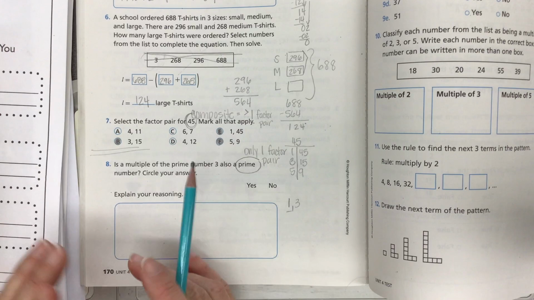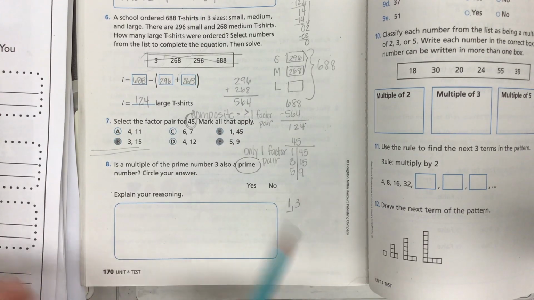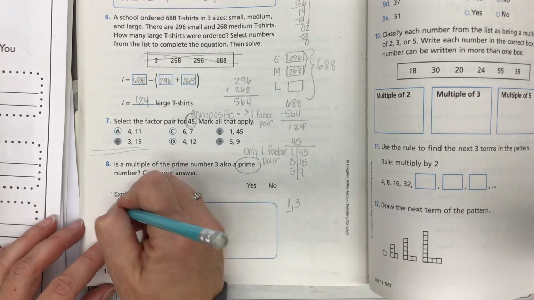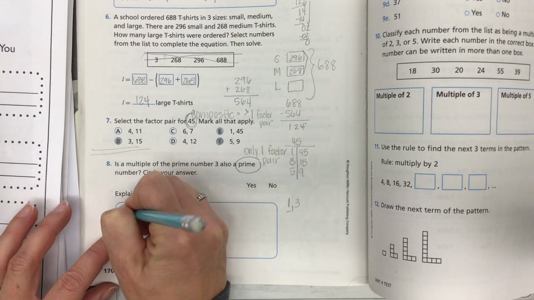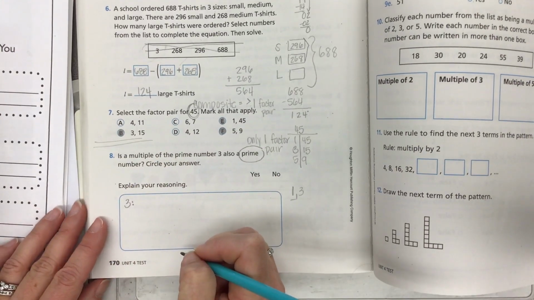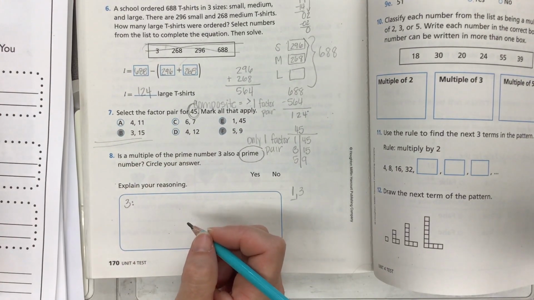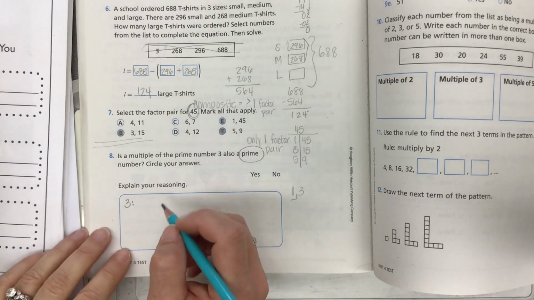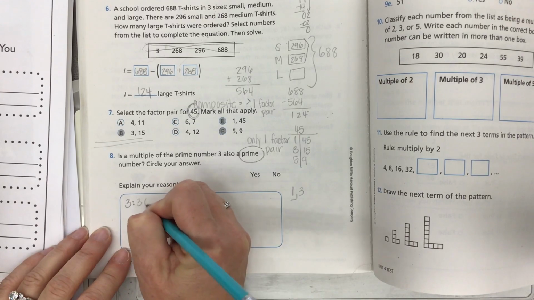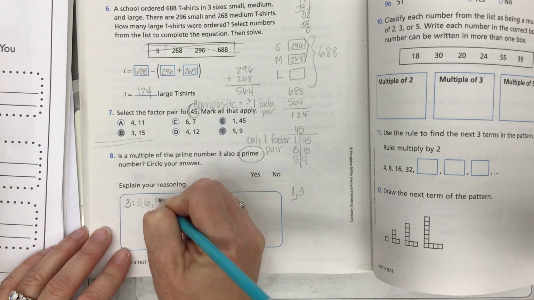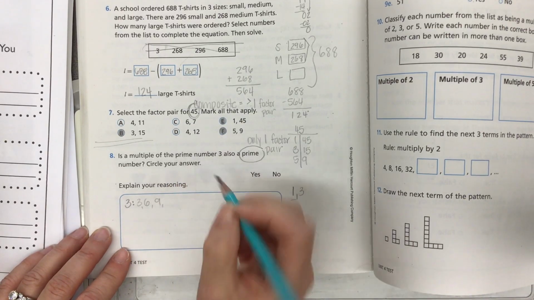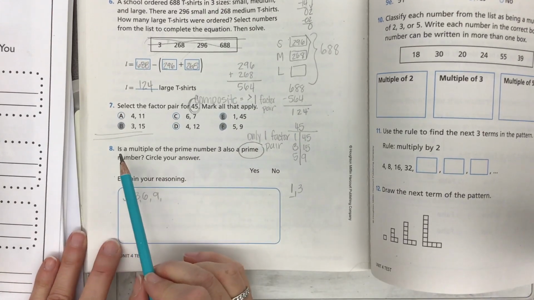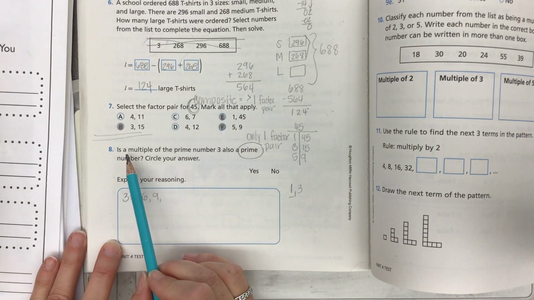So remember, multiples are like counting numbers if you are counting by 3s. So what would some multiples of 3 be? 1 and 3, those are factors. Zala, give me a multiple of 3. 3, 6, 9. Okay, we can stop there, because this is just saying A, one of them.